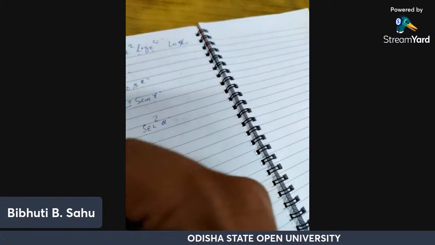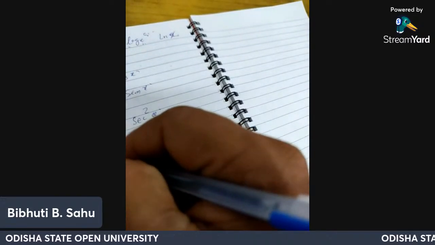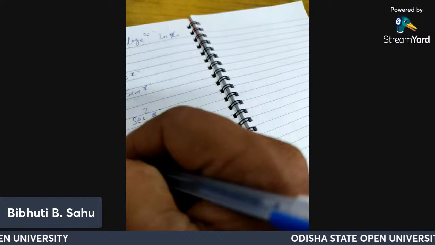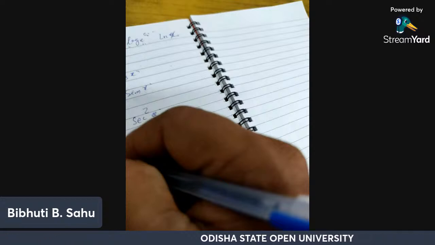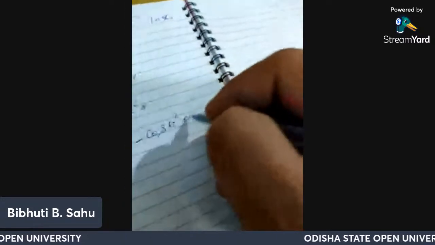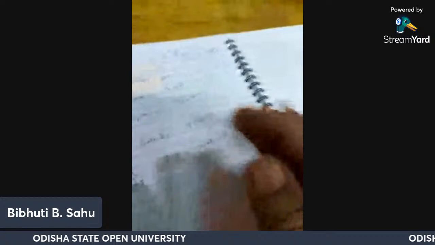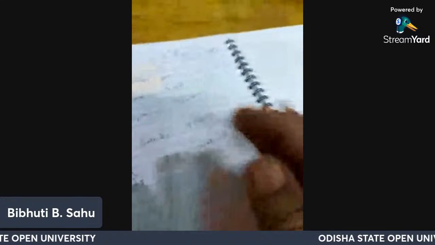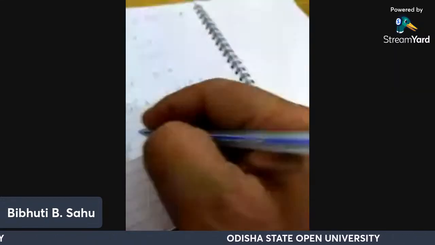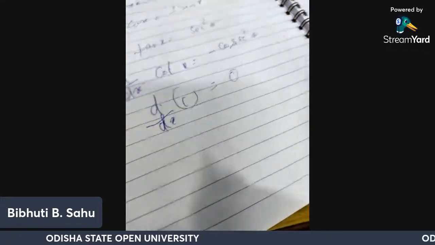D dx of cot x is equal to minus cosec square x. Then for a constant, the derivative of any constant is 0.